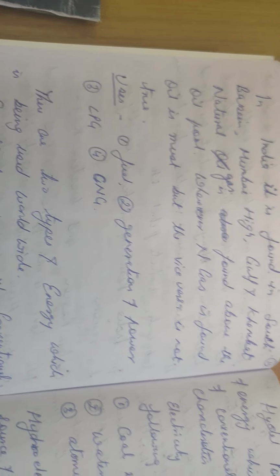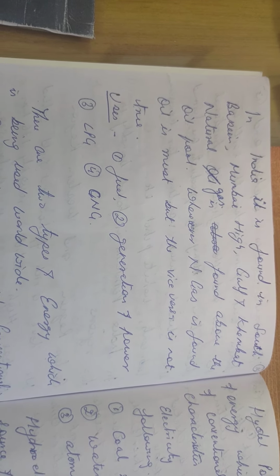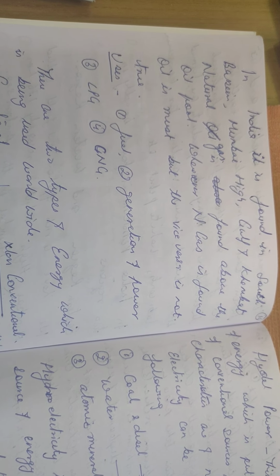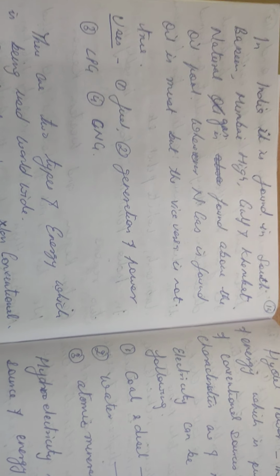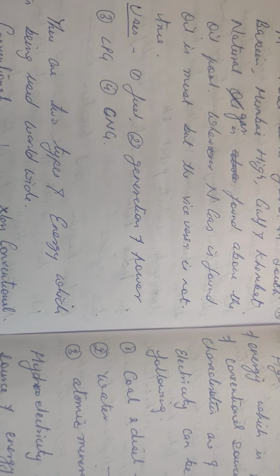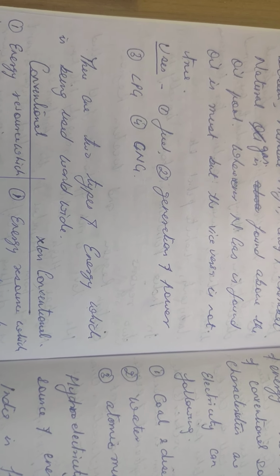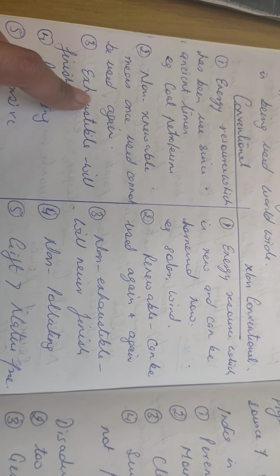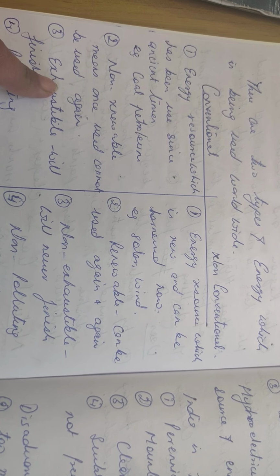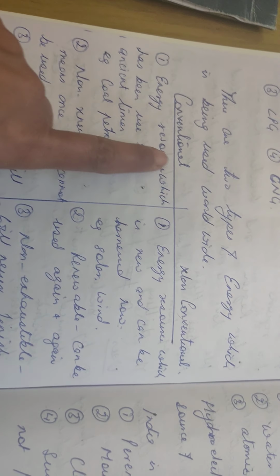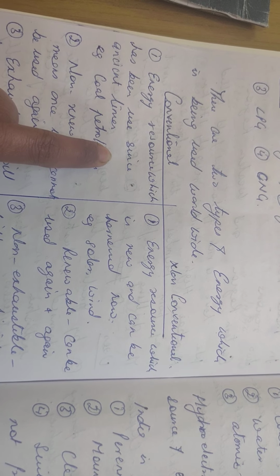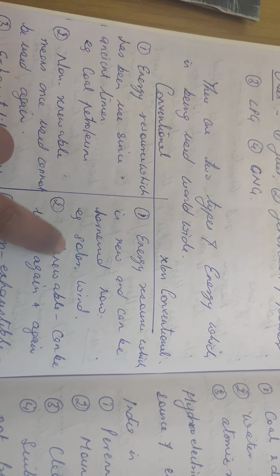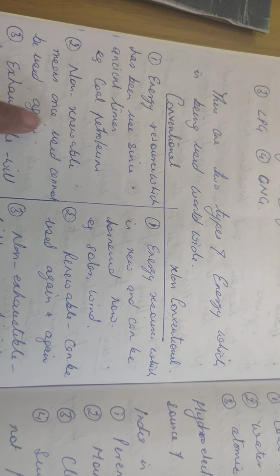Now, we studied about coal, we studied about petroleum, we studied about natural gas. These are the conventional sources of energy. That means these types of energies have been used since ancient times. Nothing new. Everybody knows about them. And recently, there are non-conventional sources of energy also. So what is the difference between conventional and non-conventional energy resources? Conventional resources have been used since ancient times like coal and petroleum. And non-conventional energy has been recently harnessed like solar energy and wind energy.